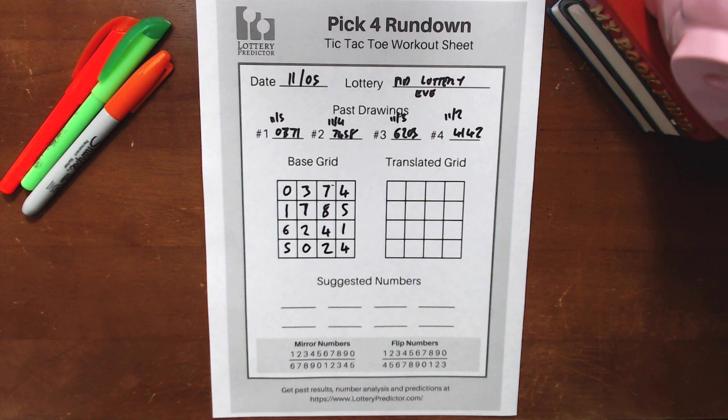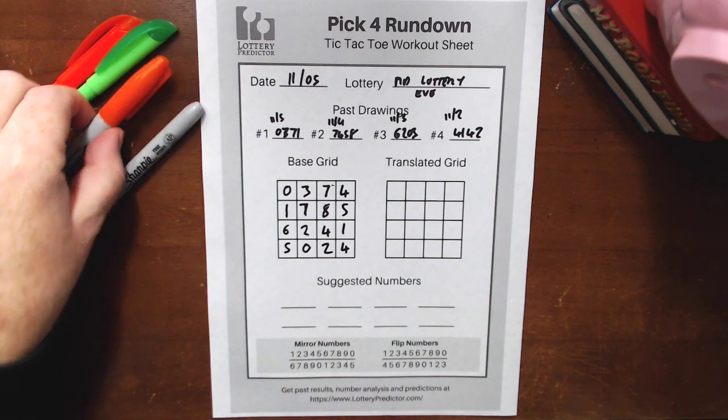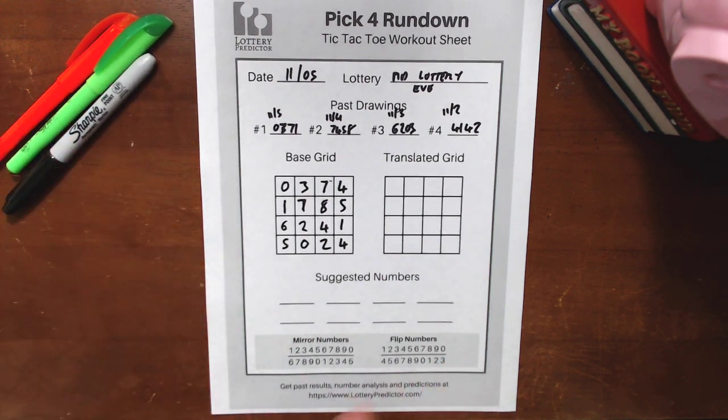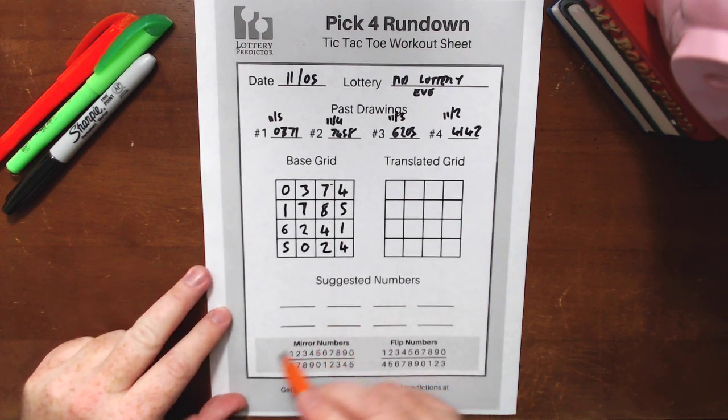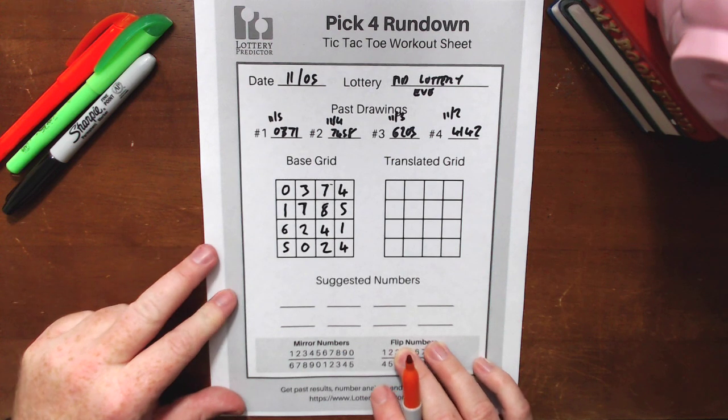Now for our translated grid, you can try with either the mirror numbers or the flip numbers. Feel free to play around with both of them to see which one's working. I've been seeing hits off the mirror numbers, so I'm going to continue with the mirror numbers for the Maryland lottery.